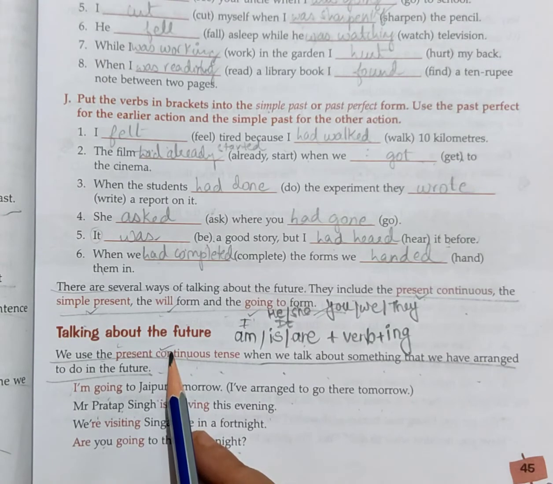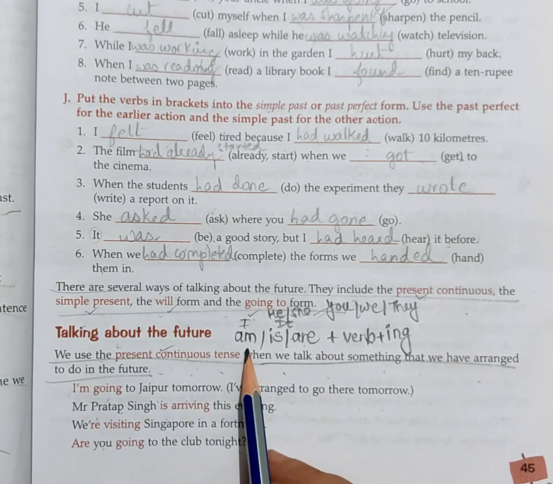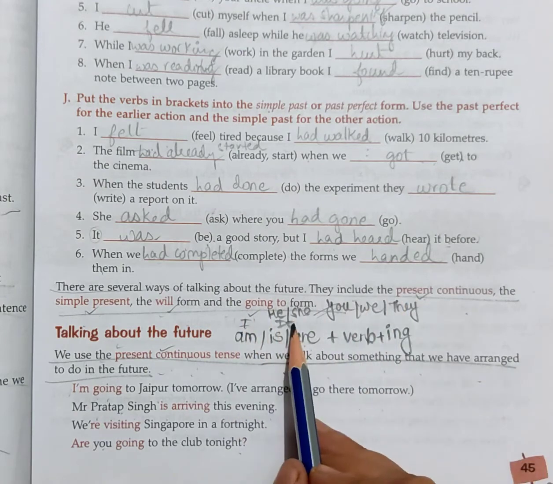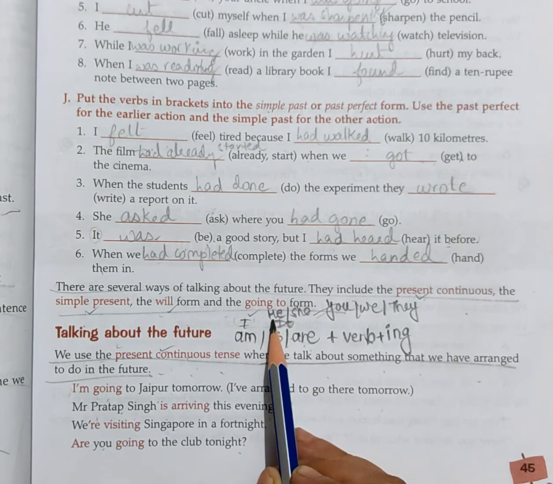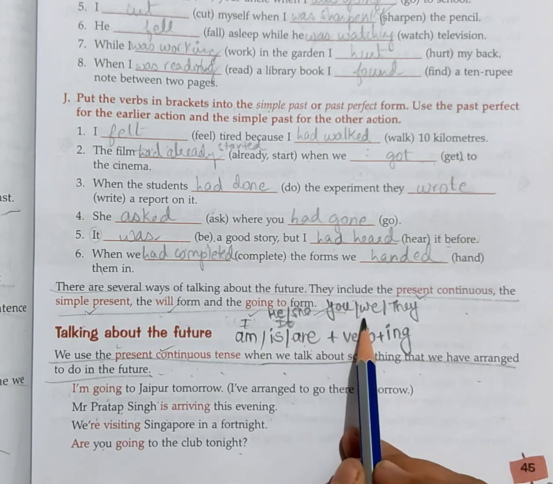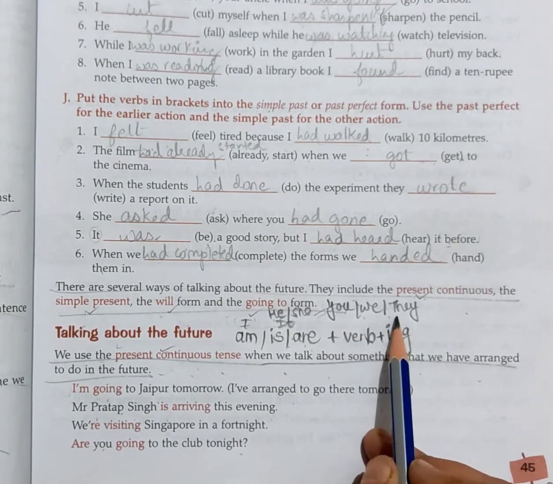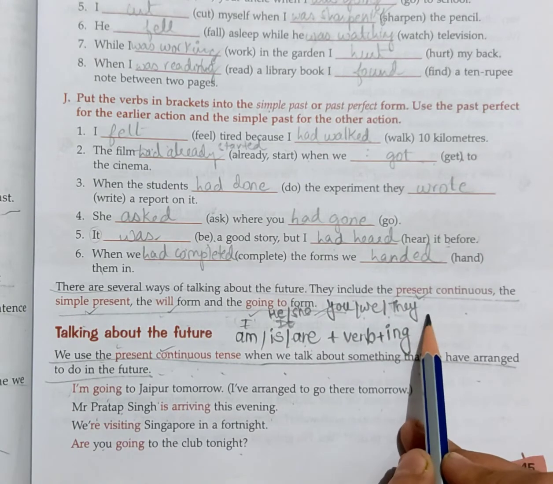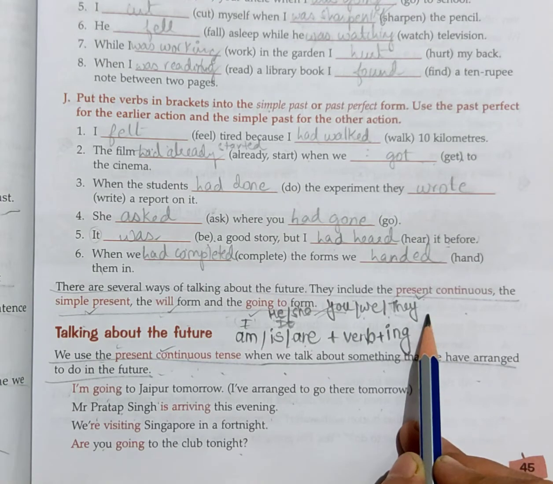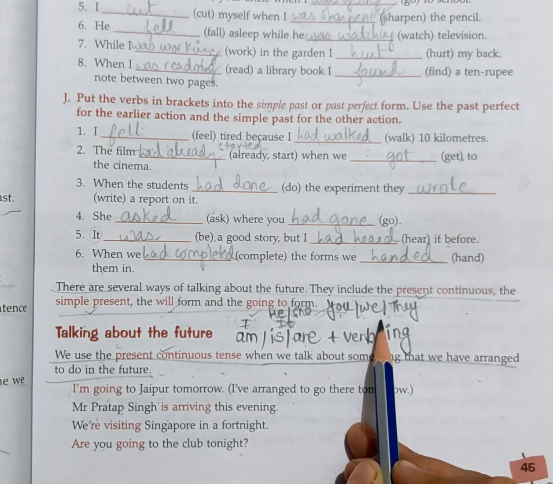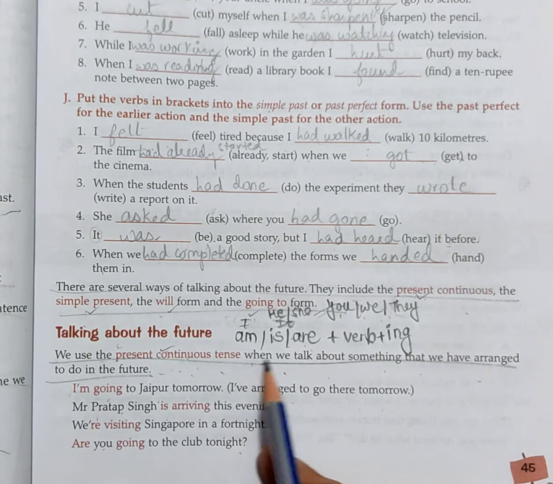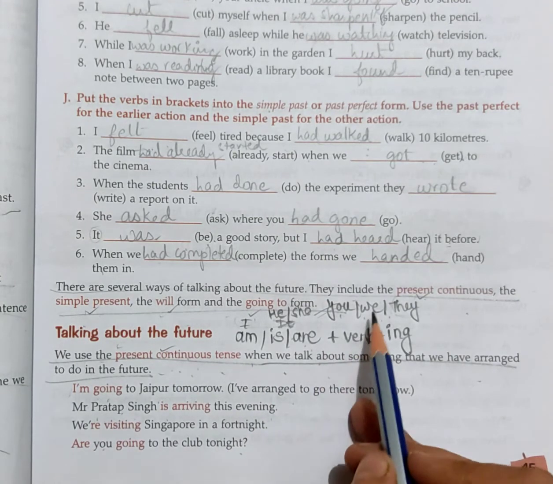tense. In present continuous tense, students, you have to remember that you have to use am, is, are according to the subject. Now, might be in place of he, she and it, there is a name of a boy, girl or anything written. Or in place of we and they, suppose in place of they, there is written the children or the students, or the people, etc. You, here you only will come, and we, might be there is written I and my friend. If there is written like this, the meaning is we only.